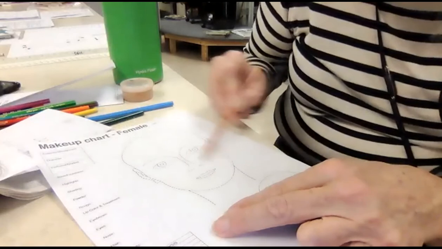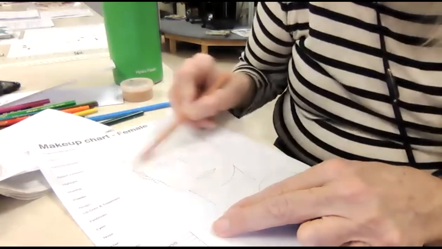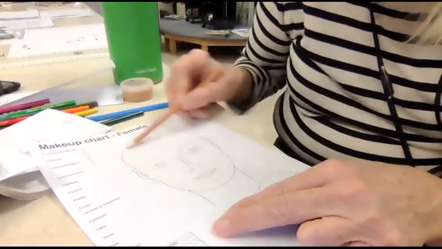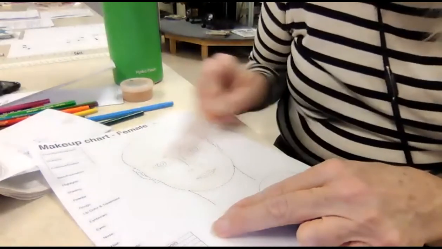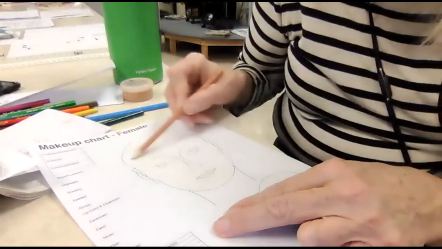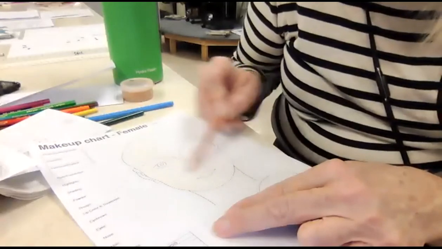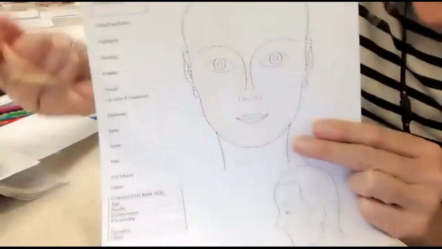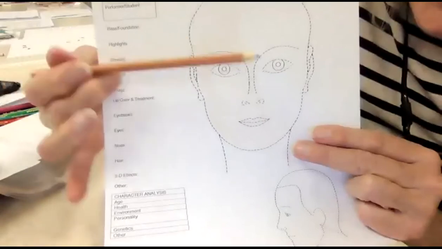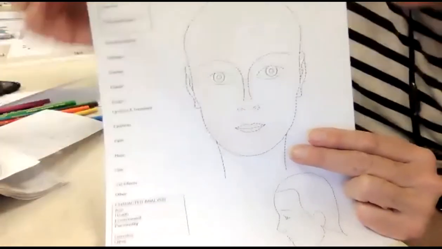So I'm coloring the entire skin, and that way I can make my highlights stand out a little more. You can see that there's a tanness that happens versus the white over here. So that really helps.